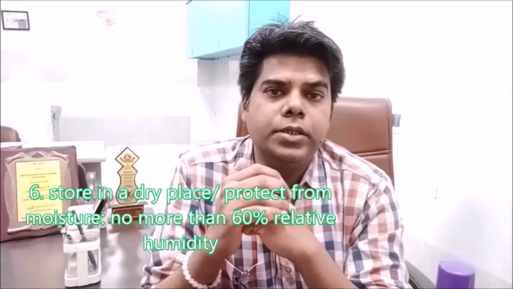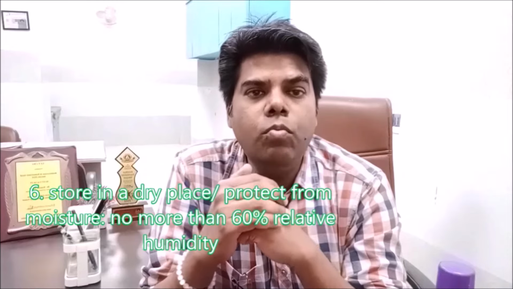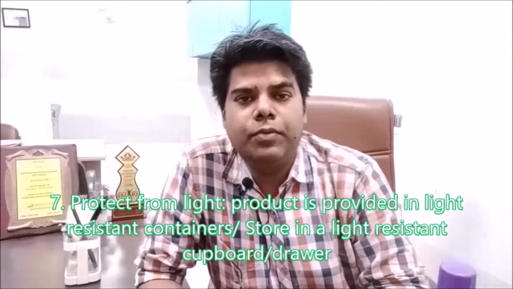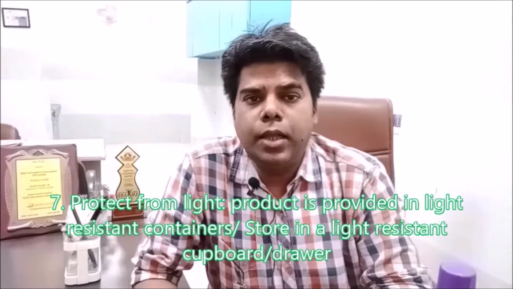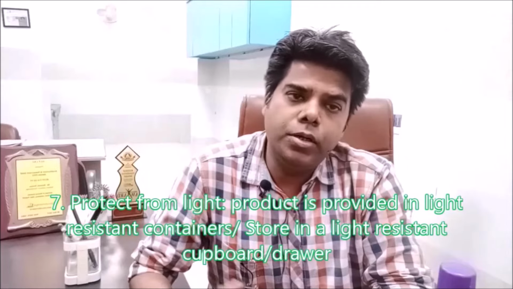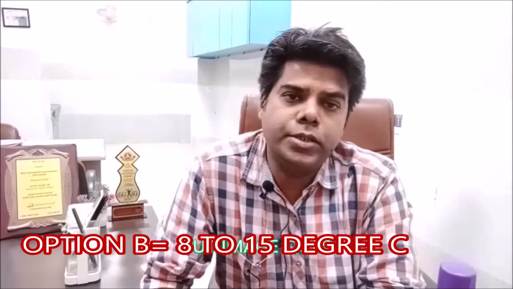And number six, store in a dry place or protect from moisture. It means no more than 60% relative humidity. And lastly, number seven, protect from light. It means product is provided in light resistant containers or stored in a light resistant cupboard or drawer. So in the question here, the meaning of store in a cool place has been asked. Thus, according to these guidelines, option B, that is 8 to 15 degrees Celsius, is correct.